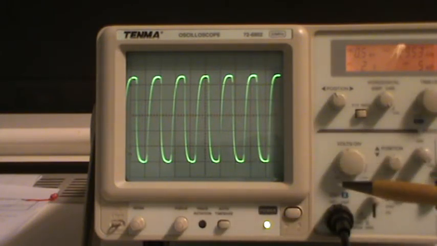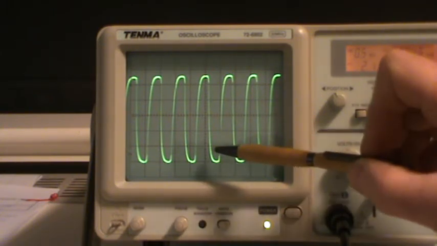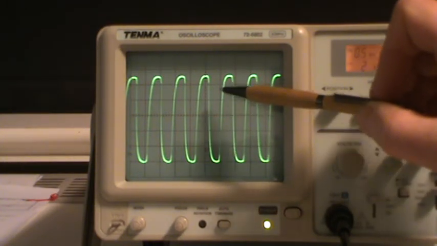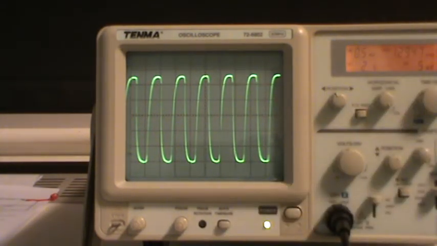So now what we can do is count the major divisions. That's 1, 2, 3, 4, 5, 5.5 major divisions. If I look at the display on my oscilloscope, I can see that I've got 5 millivolts per division, so each one of those is representing 5 millivolts. So that's given me a value of about 27.5 millivolts for that peak-to-peak potential difference.